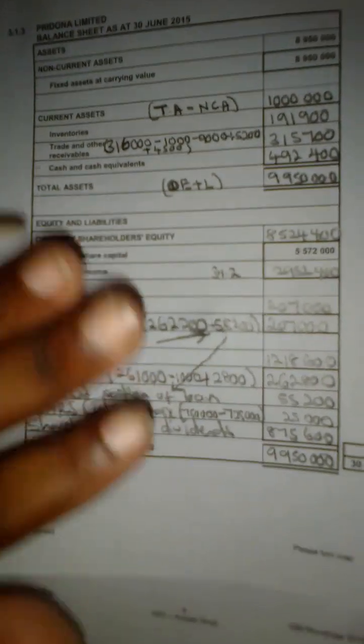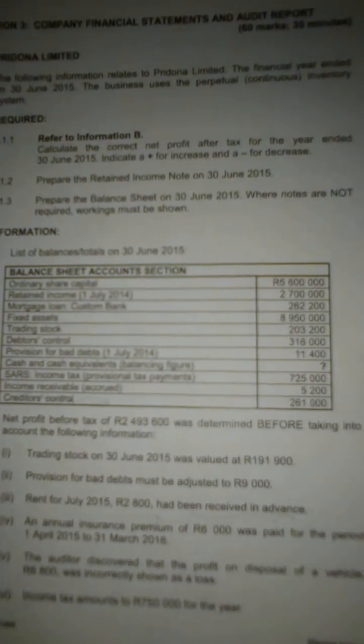So this is our balance sheet for the question paper November 2015, question number 3. So we are done with this section for the company financial statements question 3 2015.